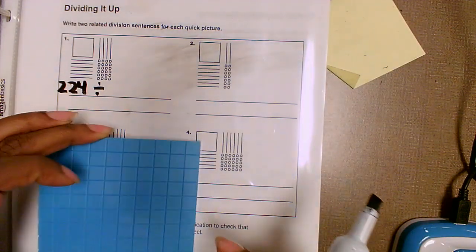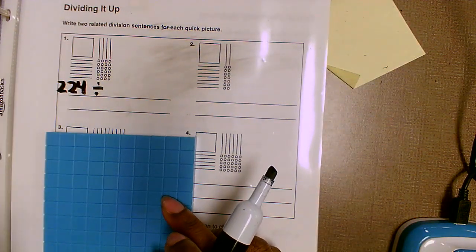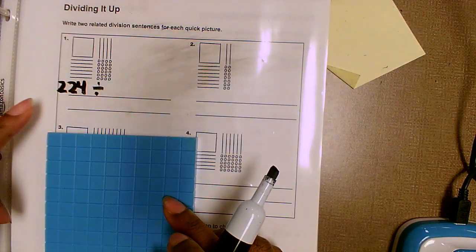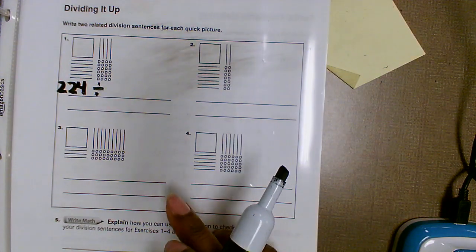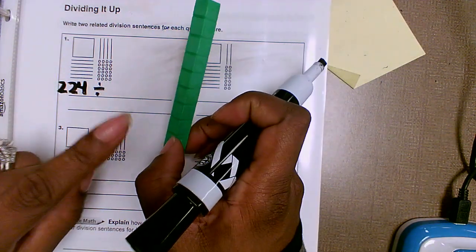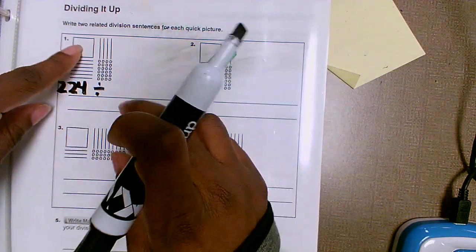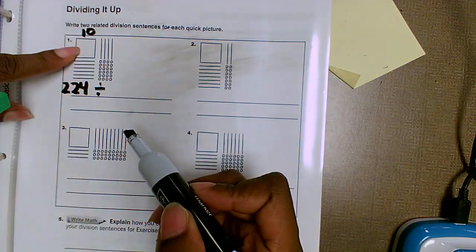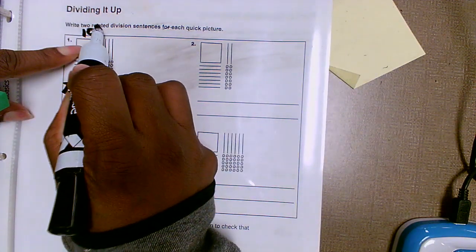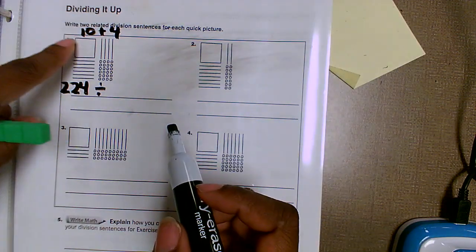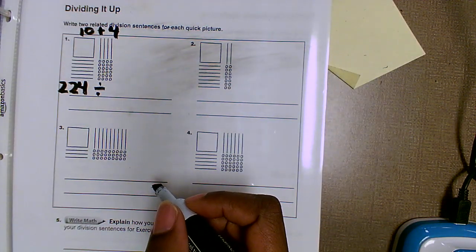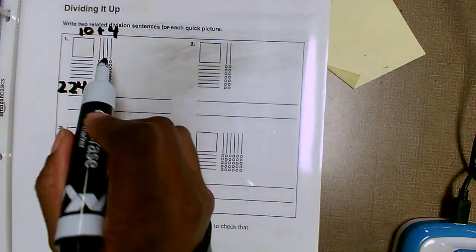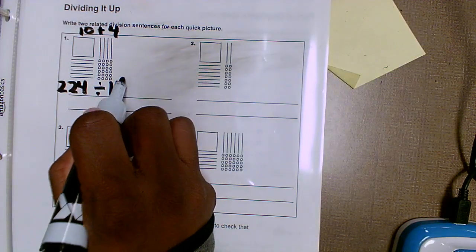I have my 10, which is this one, and then I have my 4 tenths. How many of my tenths are in this one whole? I know that that's 10. There's 10 of those there. And I have another plus 4. Very similar to the area model or box method that we use. So 10 plus 4 is 14.